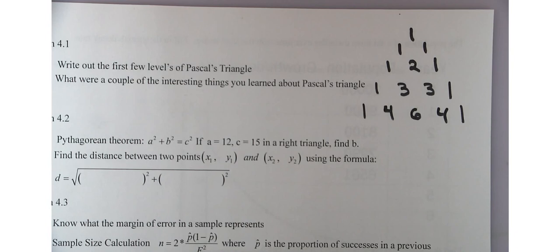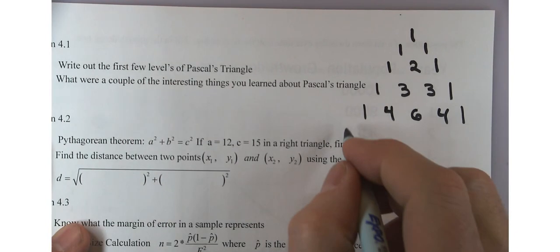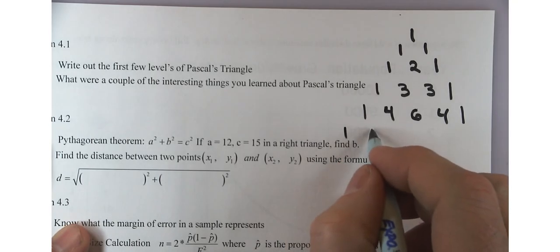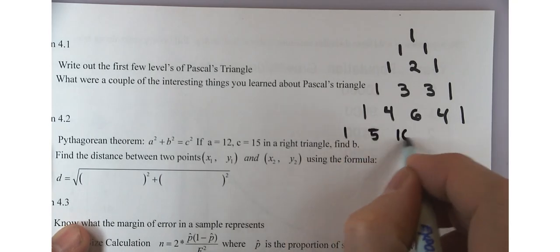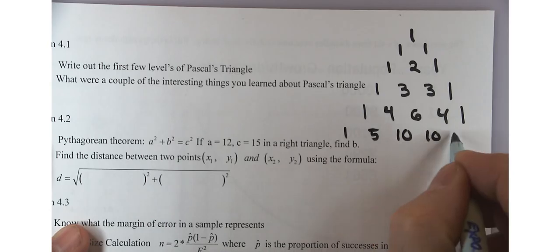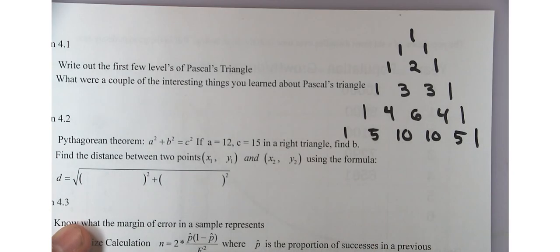All right, somebody be bold. Somebody be brave. Who's got that 5th one? Bryn, hand up pretty fast on that one. All right, 5, 10, 10. Nice. Now there's an amazing amount of cool patterns here.